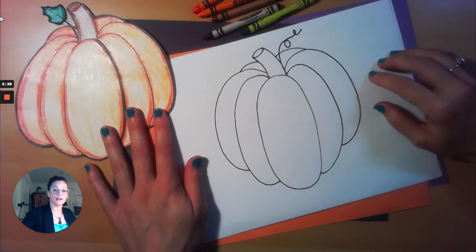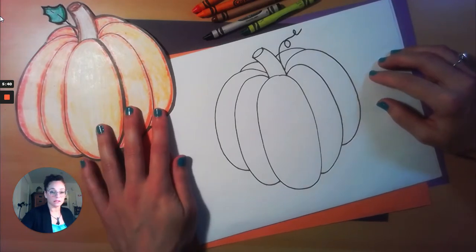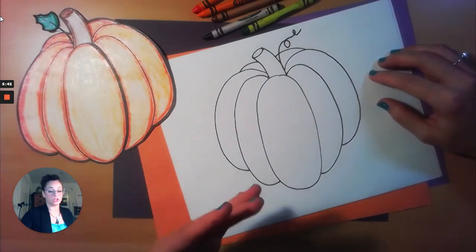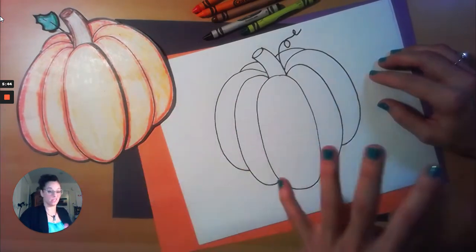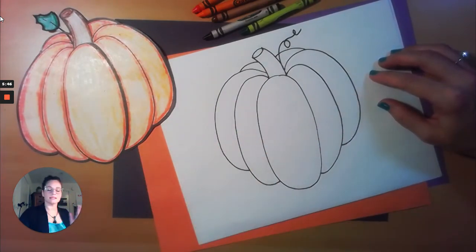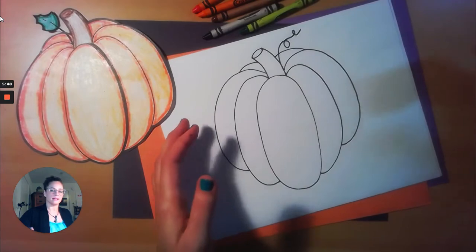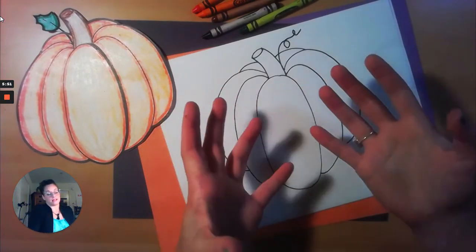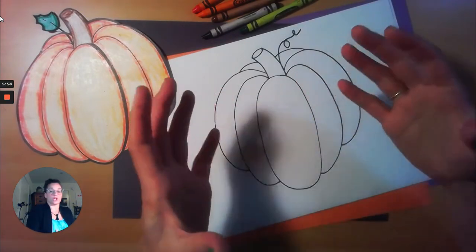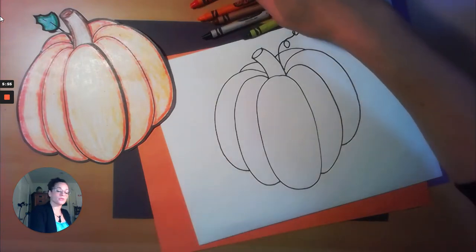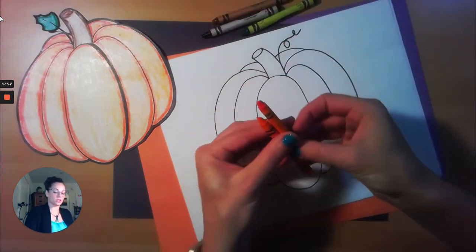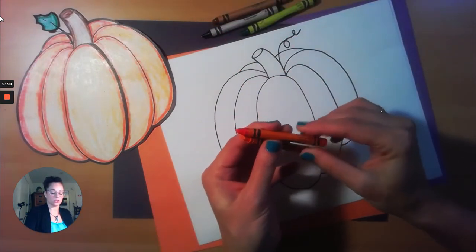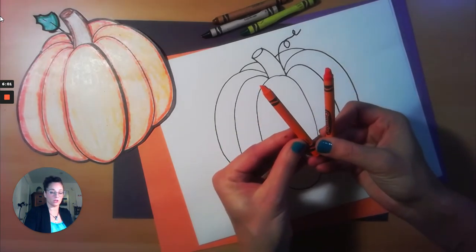Next, we're going to focus on coloring. When we color, we want to try our best to make it look nice rather than just having our lines go everywhere. A simple way with crayons to add a little bit of depth, like it has some curve to it, is to use two different shades of a color. So I'm going to use a red orange and a regular orange when I'm coloring.